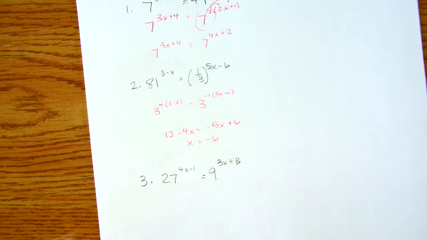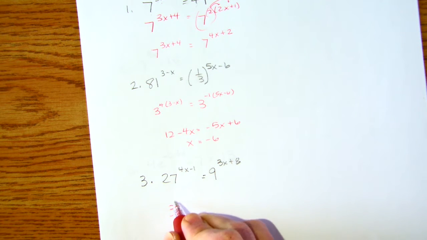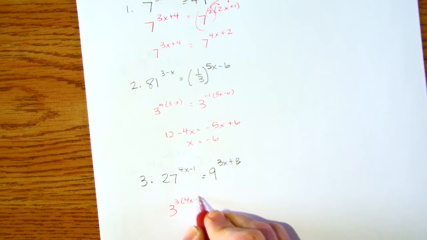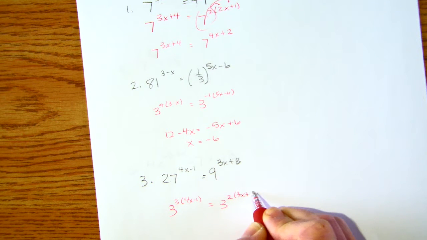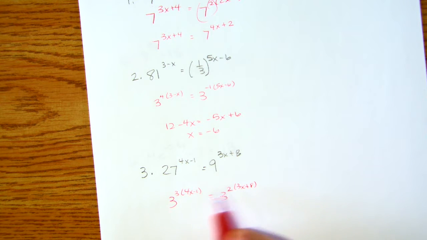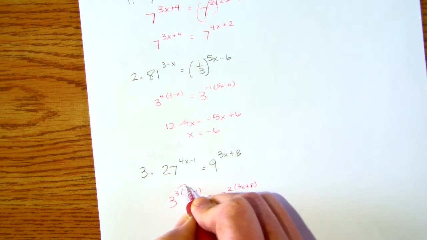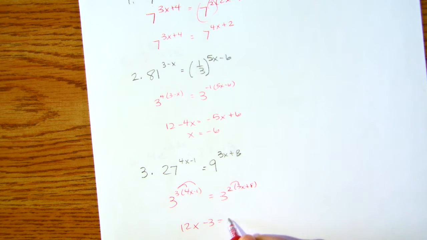Again, what base do these have in common? Oh, looks like I chose another 3, but I can write this as 3 cubed to the 4x minus 1 equals 3 squared to the 3x plus 8. Multiply exponents, and again, since they're the same base, their exponents must be equivalent. So 12x minus 3, don't forget to distribute, equals 6x plus 16.